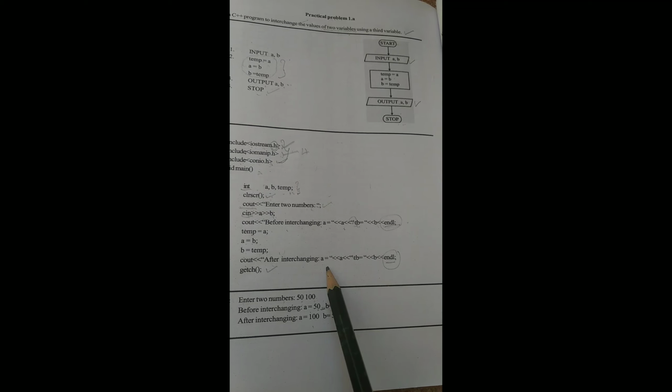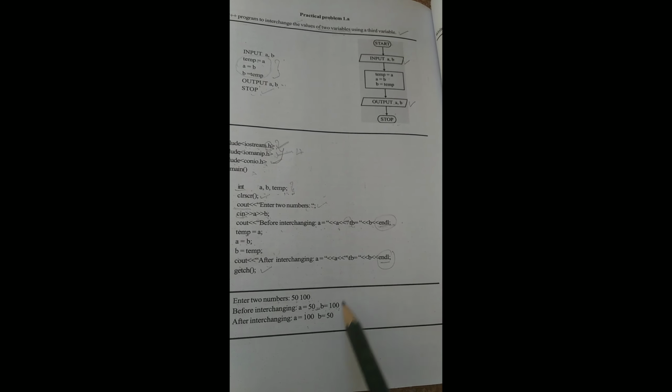So now A is 100. B is empty. So B is equal to temp. Temp we have 50. So B will be 50 here. So after interchanging, the value of A is 100 and the value of B is 50. This is how the program works.